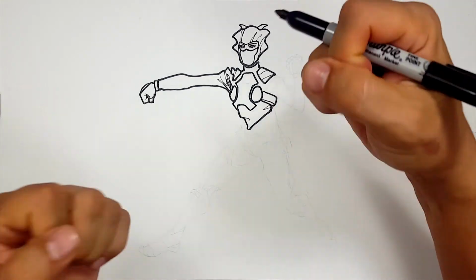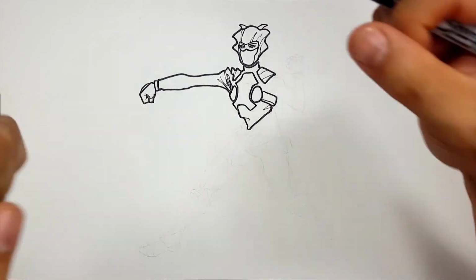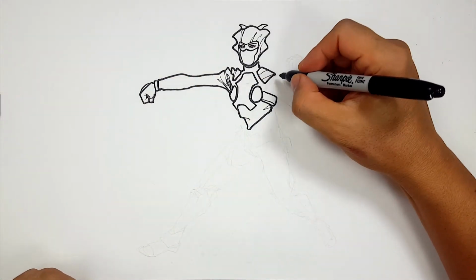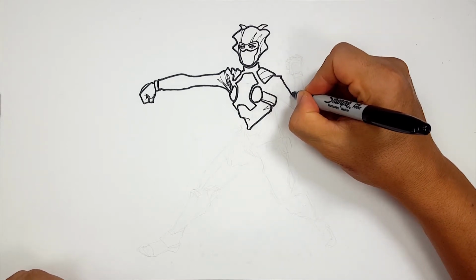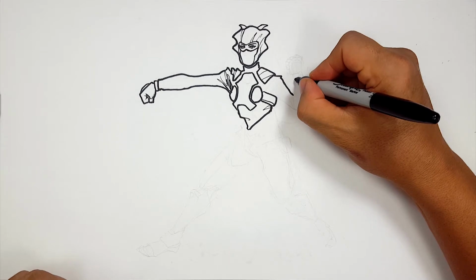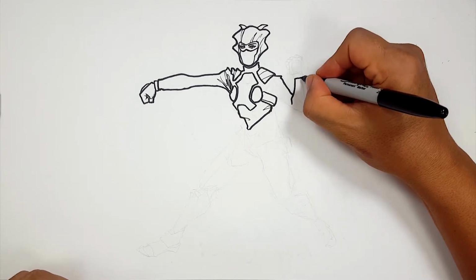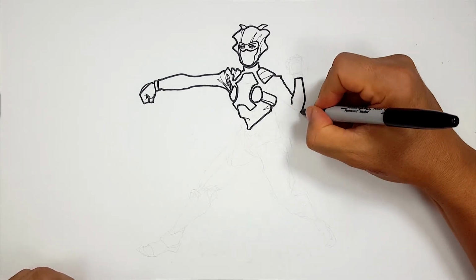So this arm we're just gonna have sticking up like she just threw a punch, like wham, you know? Okay, so this arm is gonna be, there's that point I was talking about. The arm's gonna come here, but I'm gonna stop right there because her forearm is like this, bent over.